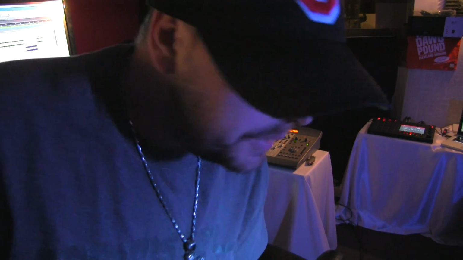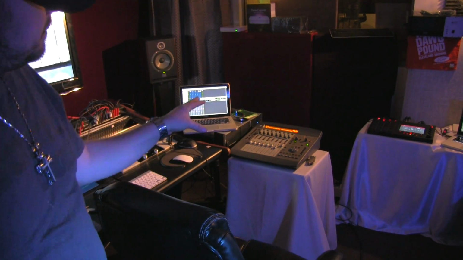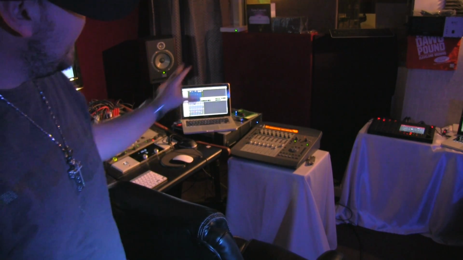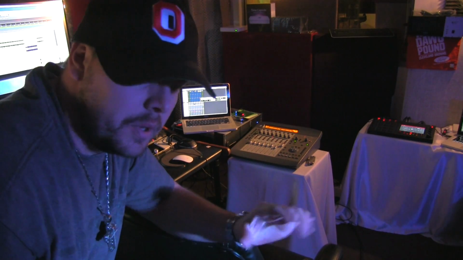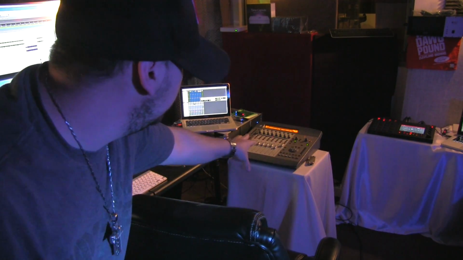So what we're going to do today is something that a lot of people don't know how to do. It's creating MIDI, sending MIDI out of Pro Tools. Now you need an interface with MIDI on it. So in this case, one of my good friends allowed me to use the Command 8.